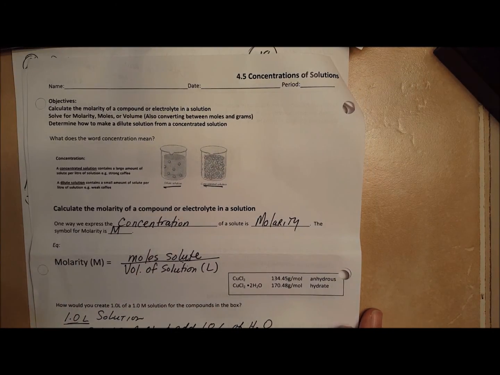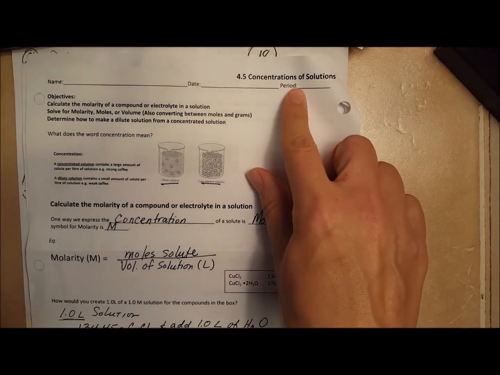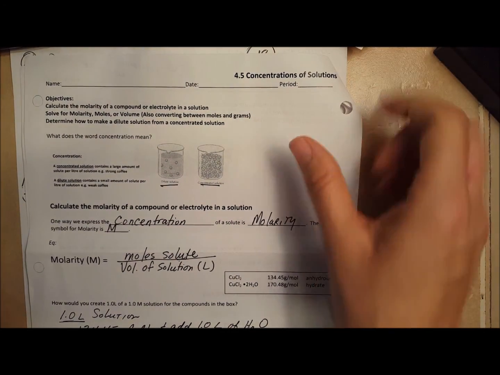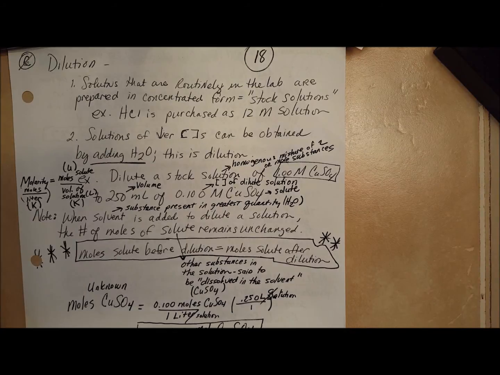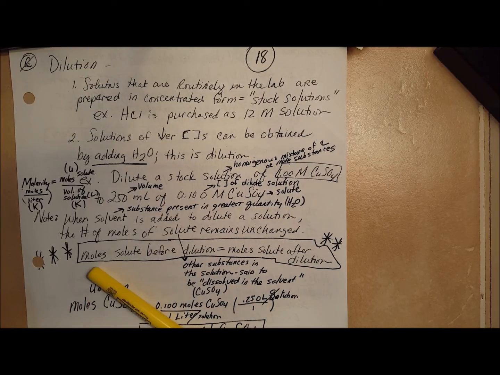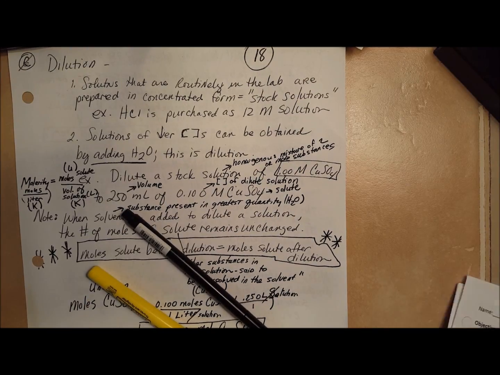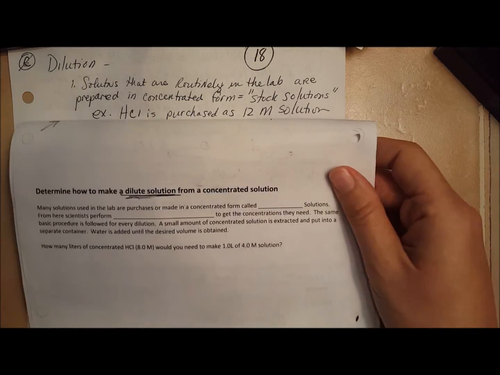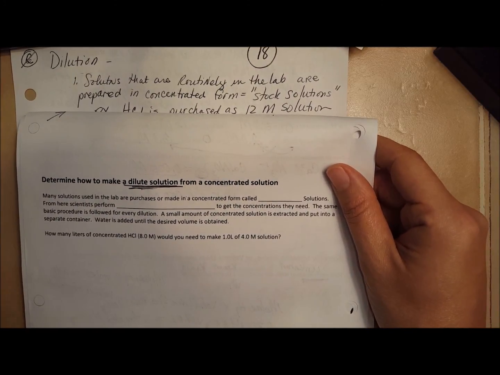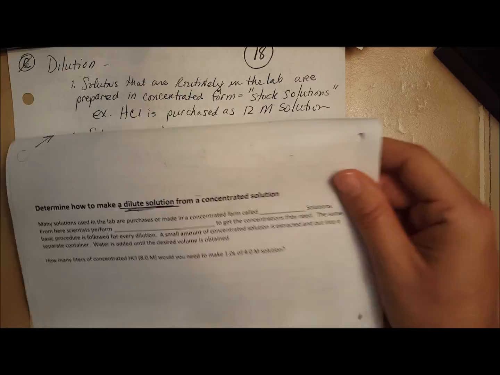This is a continuation of Worksheet 4.5, Concentrations of Solutions. And we're going to be talking about dilution. So you're going to need your notes. And again, you're going to need your highlighter, a pen, and your worksheet. You're going to have to turn to the third page, bottom of the third page. Later on, we're going to determine how to make a dilute solution from a concentrated solution.